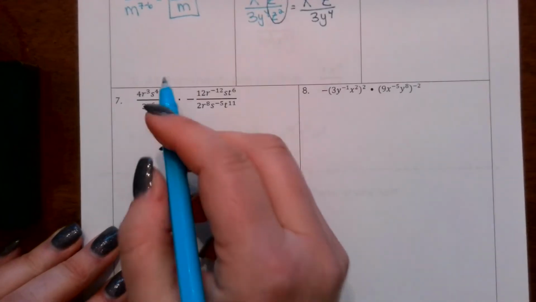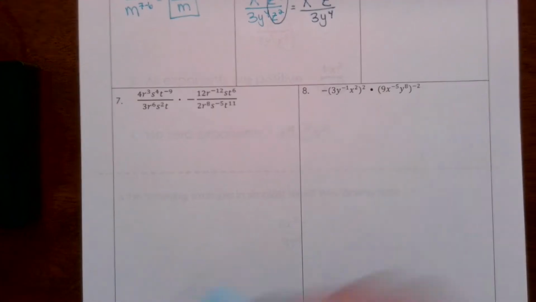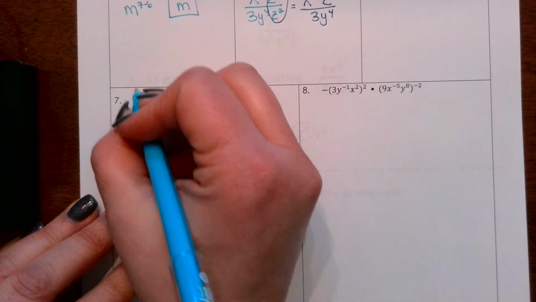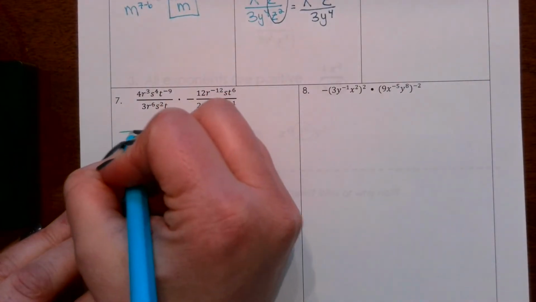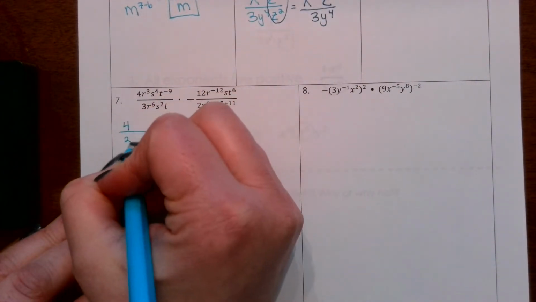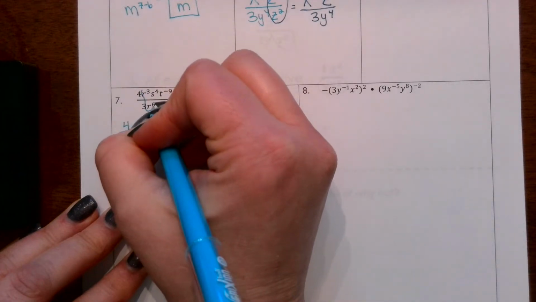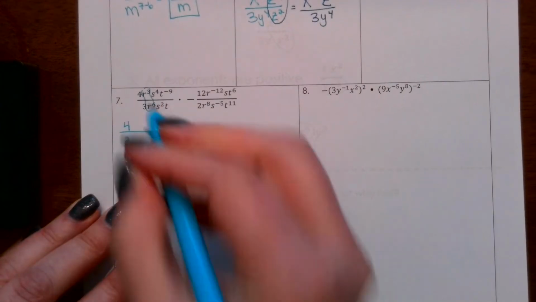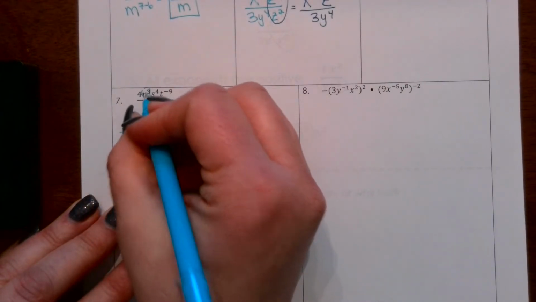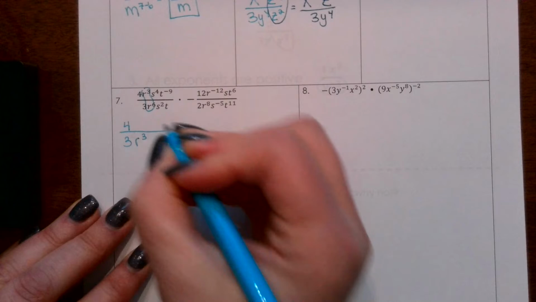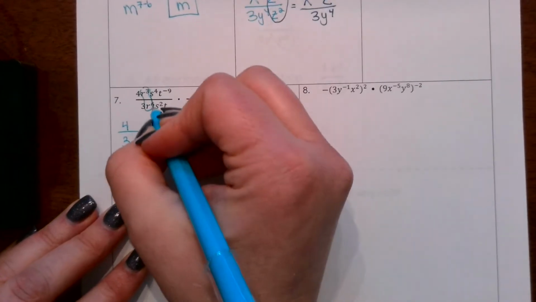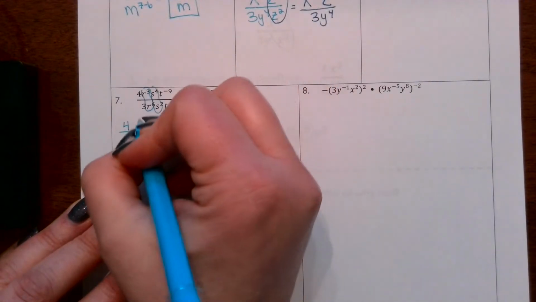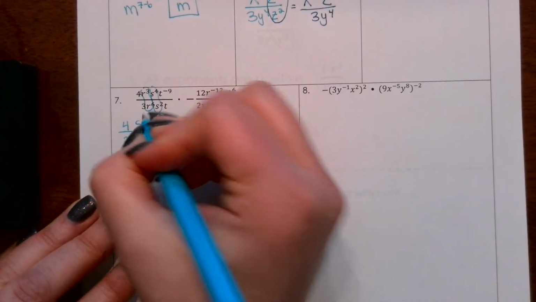I've got common bases, negative exponents. I can't simplify my coefficients, so I am going to have the 4 and the 3 remain. I do have r's that are the same. I have r to the 6th, r to the 3rd. 6 is bigger, so that's going to be 6 minus 3, so that'll be r cubed. I've got s's that are the same. I've got 4 in the numerator, that's bigger, 4 minus 2, so I have s squared.